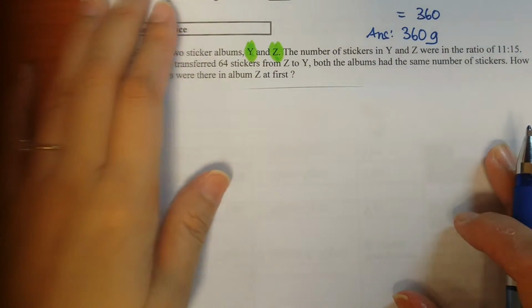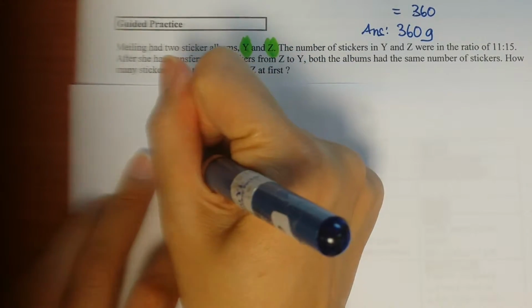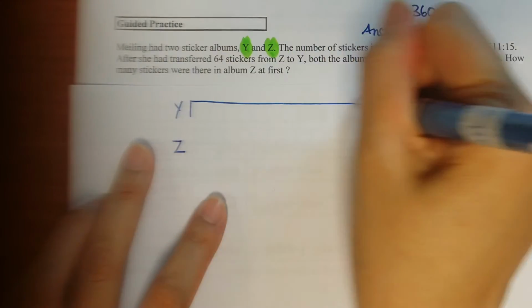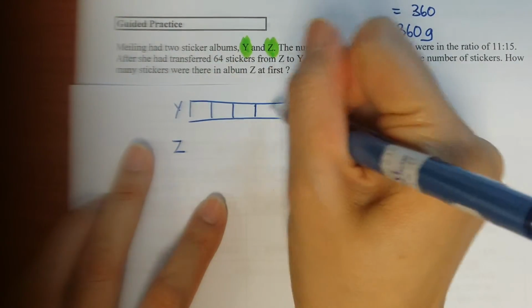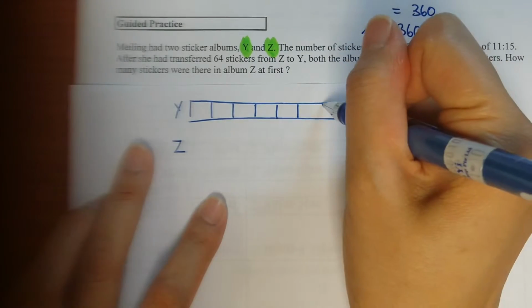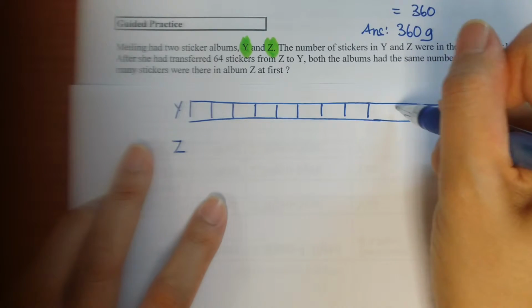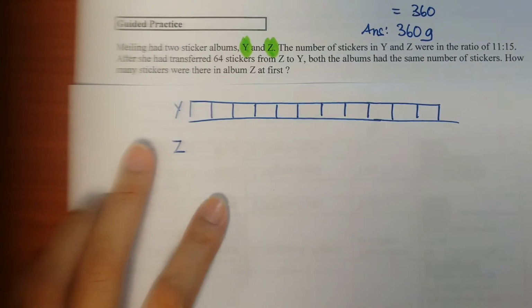Okay, but still, I will guide you through. So, Y, Z, ratio of 11, so 11 will be here. Okay, 1, 2, 3, 4, 5, 6, 7, 8, 9, 10, 11. So, you see, it's about equal unit.